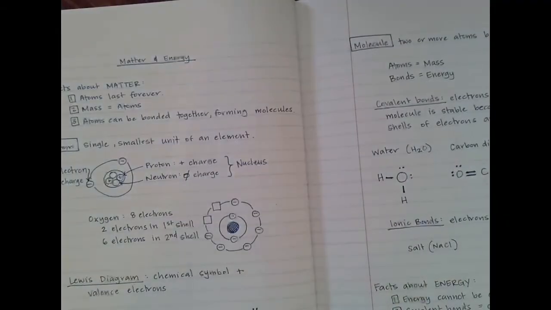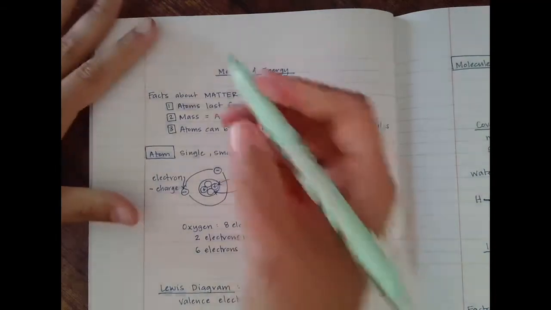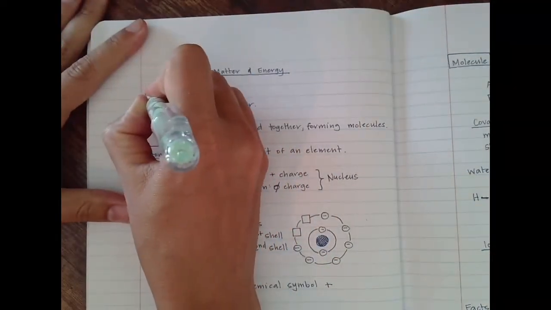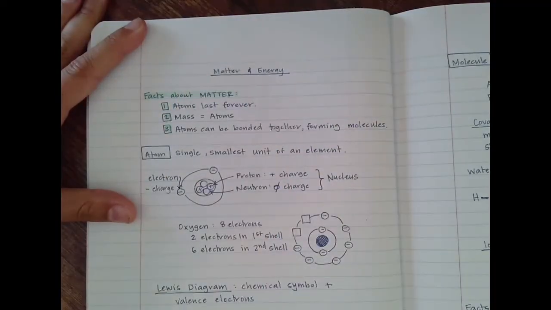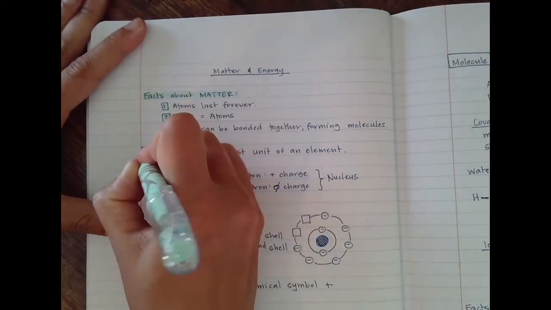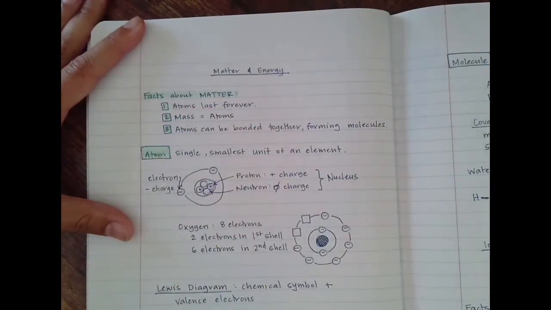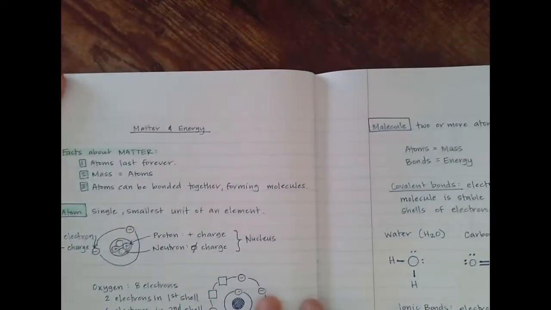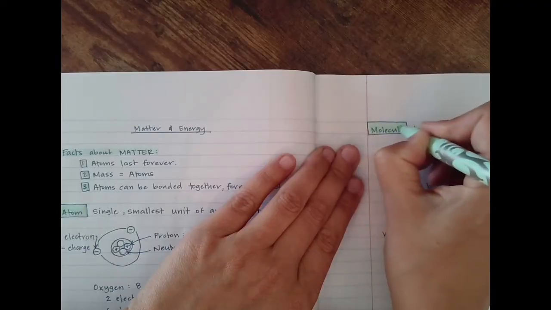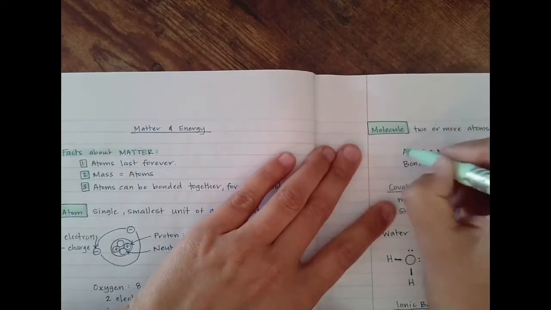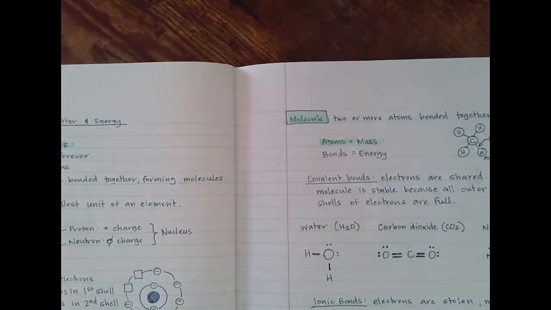The first thing is when I am talking about matter, I'm going to highlight that the same color. So my facts about matter, those are important. So I'm going to add a little bit of highlighting to my facts about matter. Also, atoms are matter. So that definition I'm going to give a little bit of highlighting to because we're talking about matter. Molecules are also talking about matter. So I'm going to highlight that because atoms have mass. So we're talking about that matter.